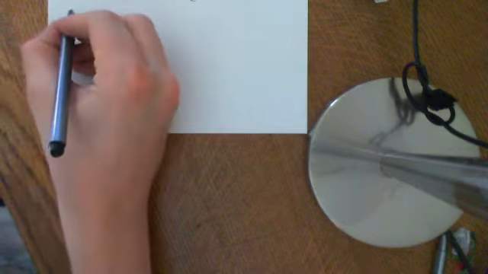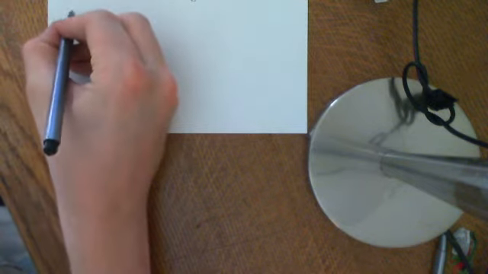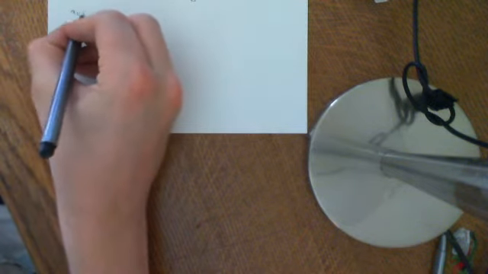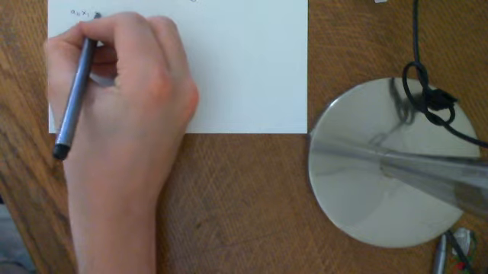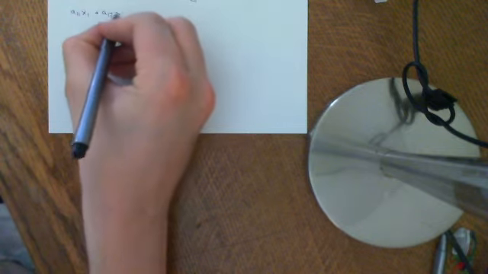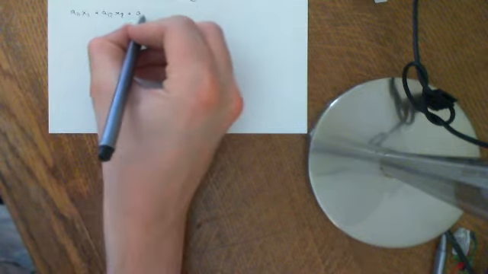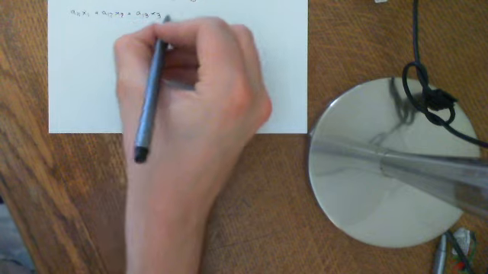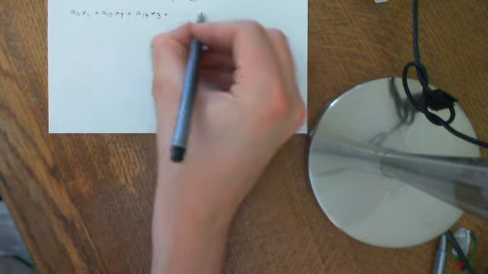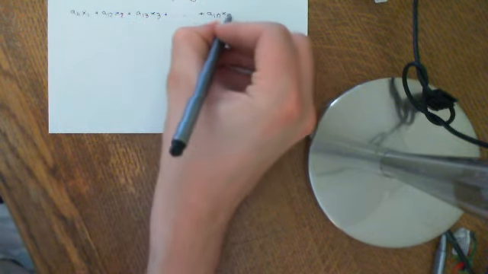Okay, so let's say we have the setup where we have a11 x1 plus a12 x2 plus a13 x3 all the way down to a1n xn is equal to b1, and then we go all the way down with these linear equations.